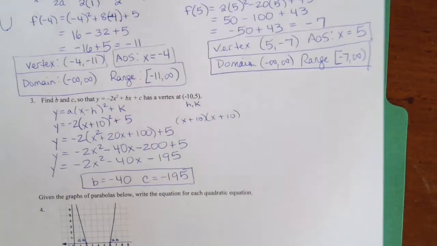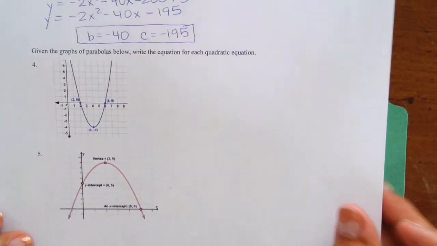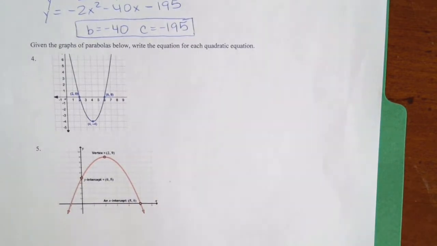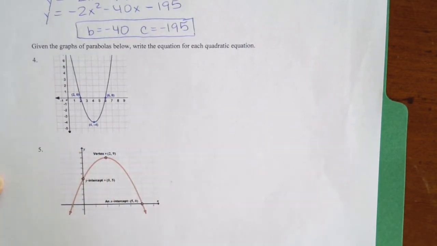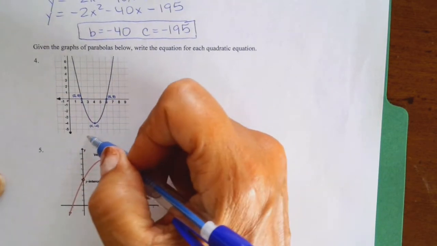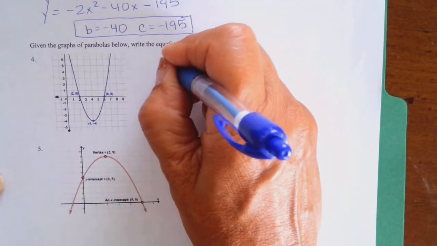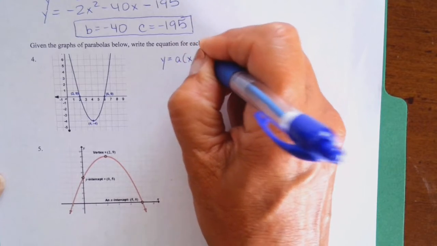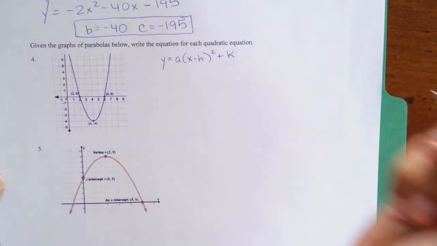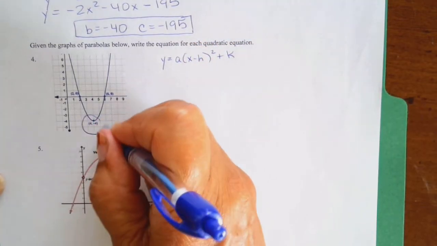All right, let's look at 4 and 5. We're given some graphs of the parabola. We're supposed to write the equation for the quadratic function, okay? All right. So, since we have the vertex and we have some points, we know we can find all of that. But what we're missing in both of these would be a, okay? So again, if I know the vertex, I want to start with this equation. Vertex form.